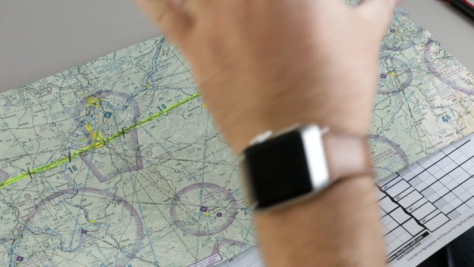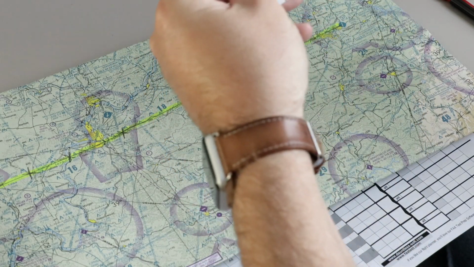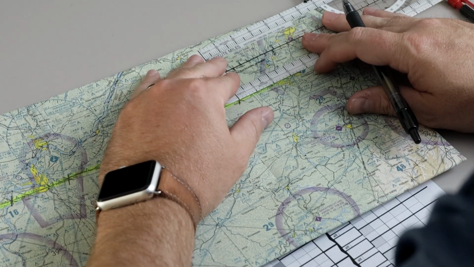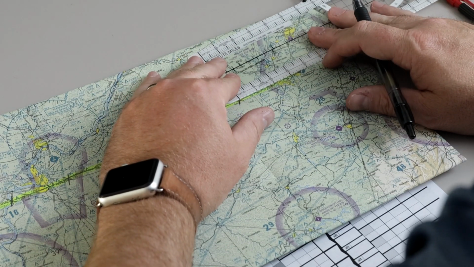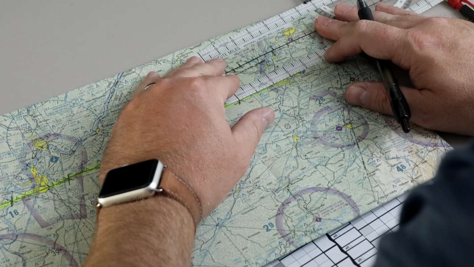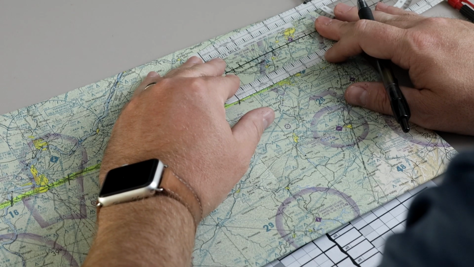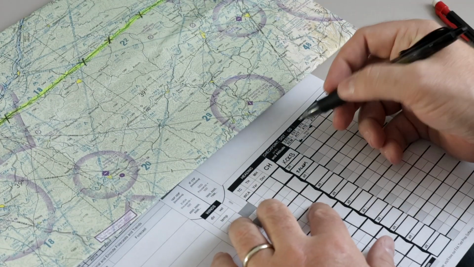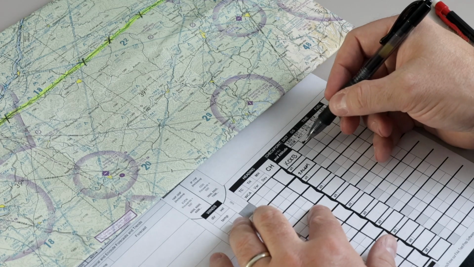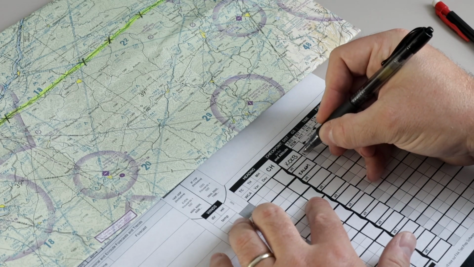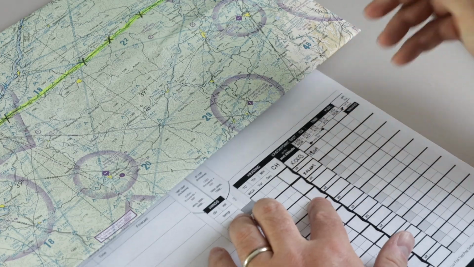And we're going to do this in statute miles, because our airplane is in miles per hour. If your airplane is in knots, it's much easier for you to just stick to nautical miles. But for me, and you'll see why in a bit, it's easier to stick to statute miles. So that is 18 statute miles from the field. So in our distance column here, we'll put in the first leg is 18 statute miles.